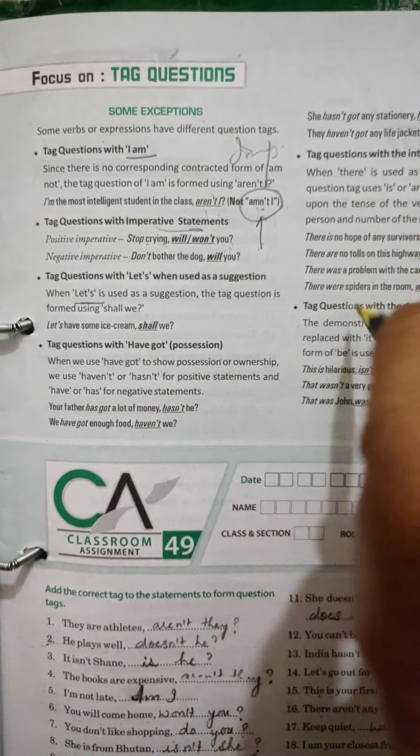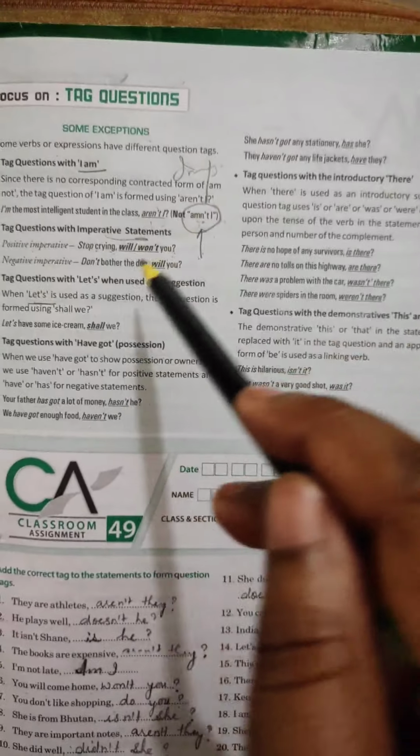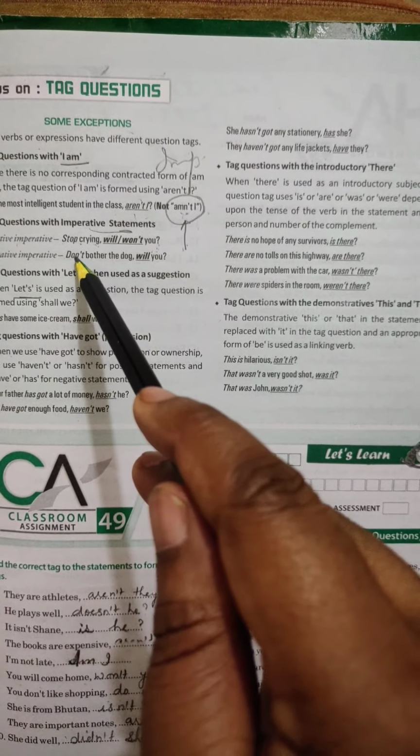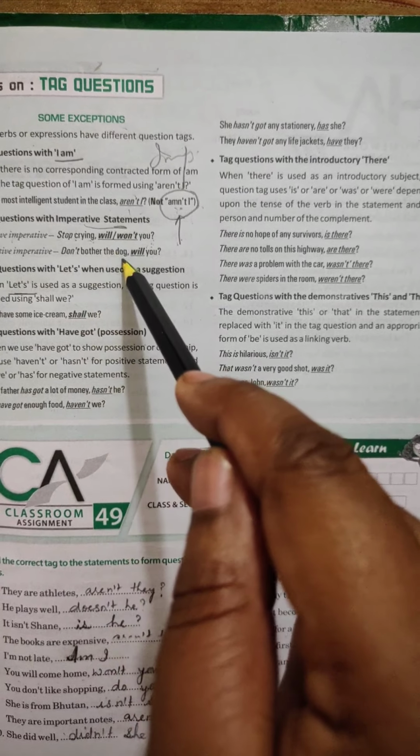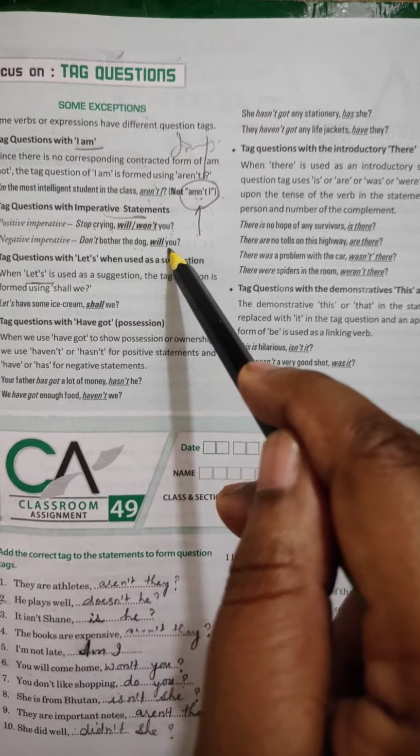These are the exceptional cases you must understand. That's why it has been given on this page. So please do not ignore it. Next is "Don't bother the dog." Don't bother the dog, will you?